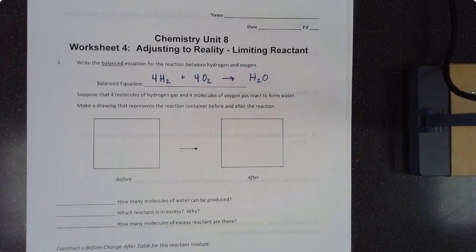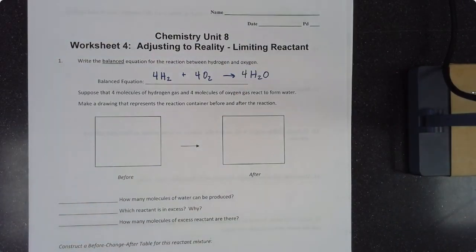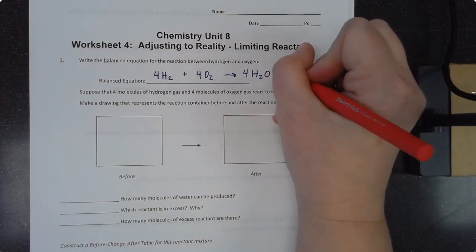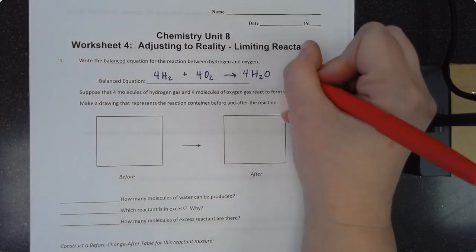We can make 4. What's the problem with this? We have extra oxygen. Oh no! How much extra? 2. 2 what? 2 oxygen gas. Yeah, we have extra 2 O2s.